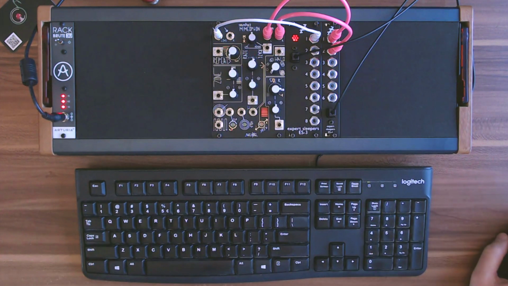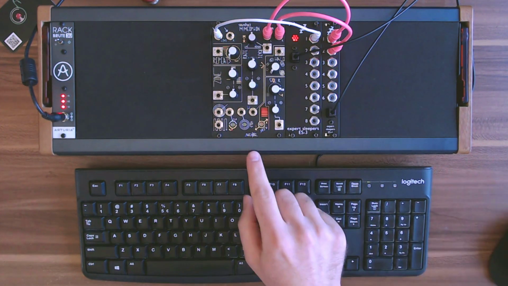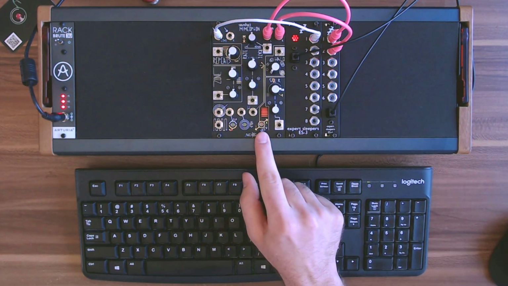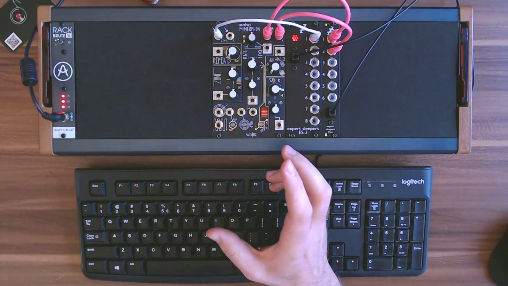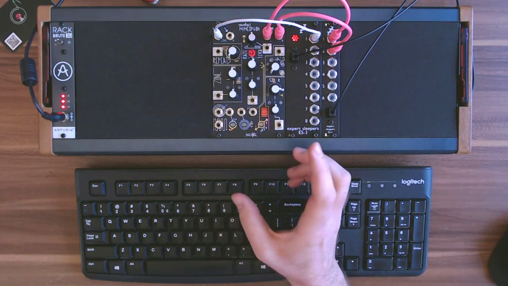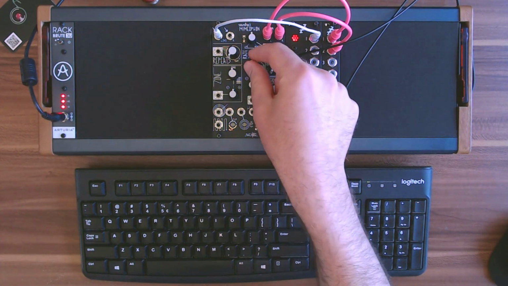Very nice. Now we also have something really cool here. We have this Q button. And when it's activated, the rate control will set different intervals for each channel. So for the left channel, for the right channel. So we have a nice stereo image.